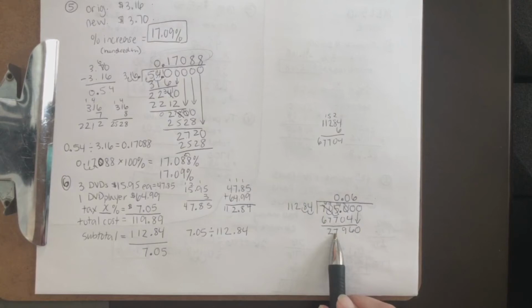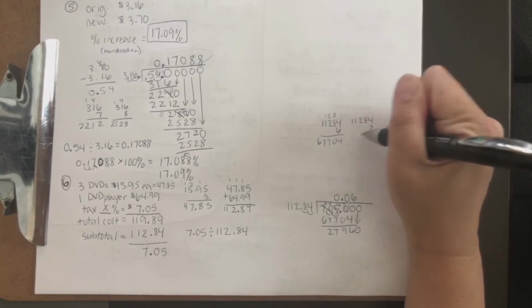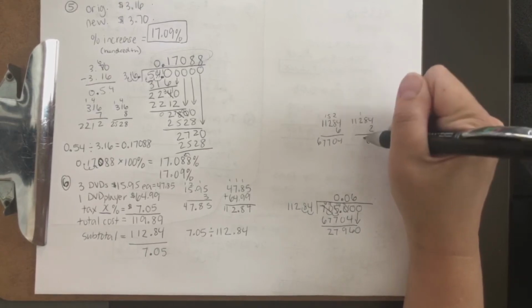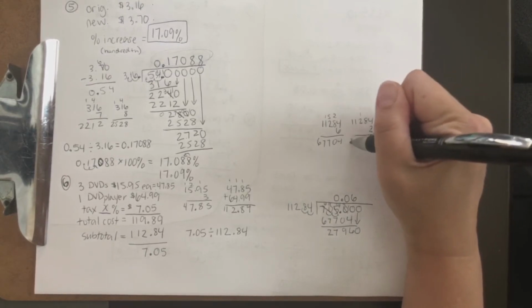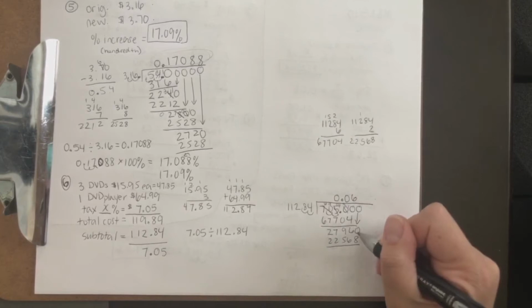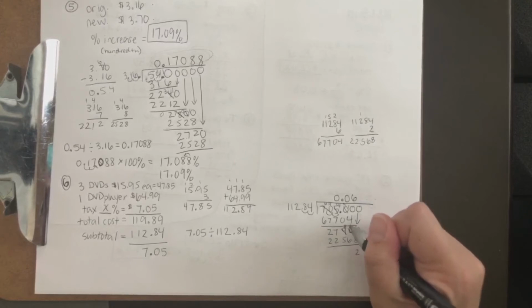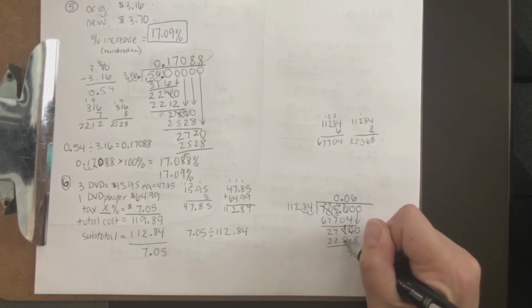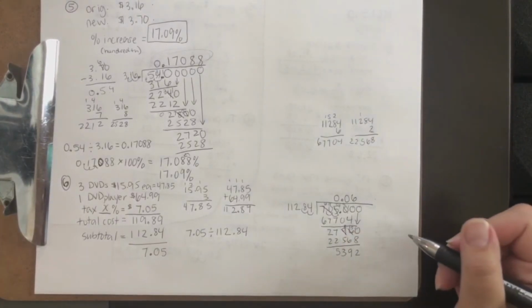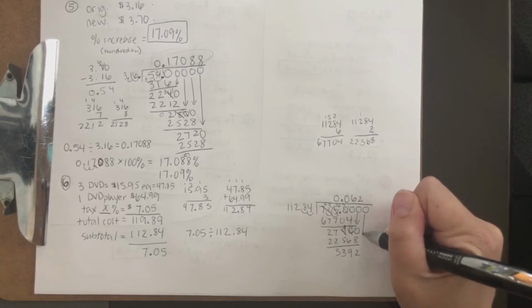11,000 into 27,000, well, that'll be 2. So 11,284 times 2. 2 times 4 is 8. 2 times 8 is 16. 2 times 2 is 4, plus 1 is 5. And then 2 and 2. 22,568. We need to borrow. 10 minus 8 is 2. We need to borrow again. 15 minus 6 is 9. 8 minus 5 is 3. 7 minus 2 is 5. Okay. And that was 2. We'll put another 0 and bring it down.